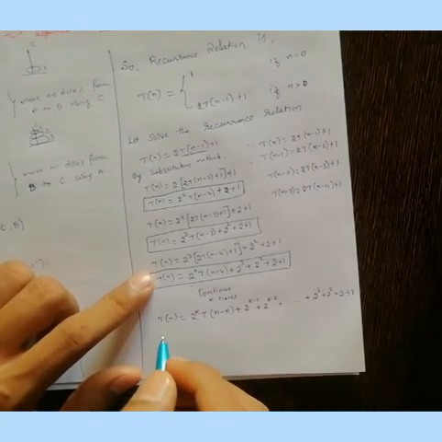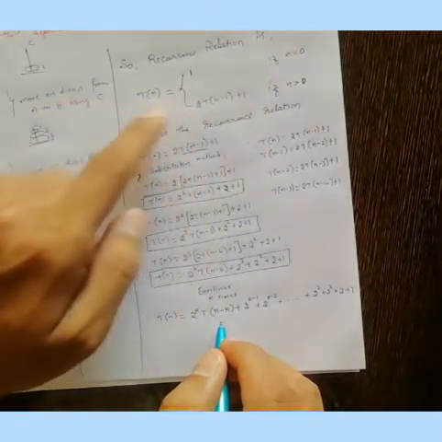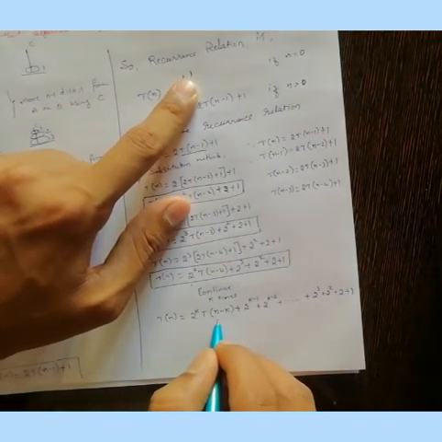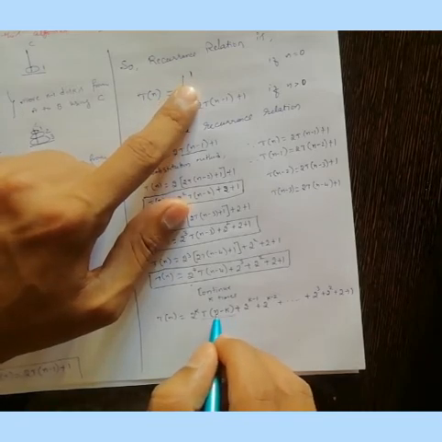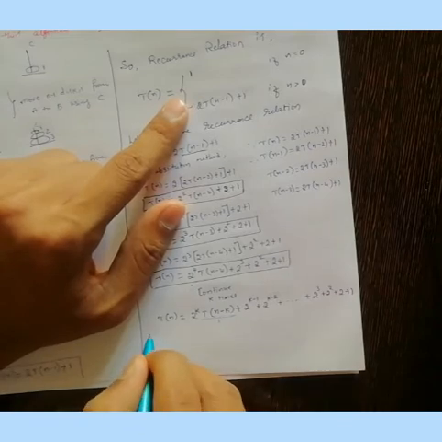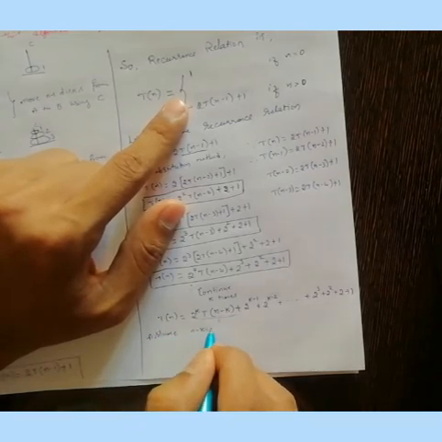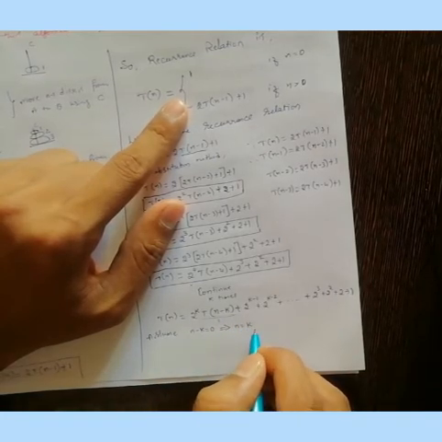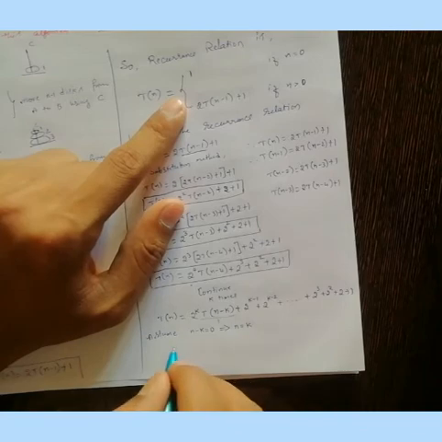So now what you will do, we know T of 0 value is 1, so this value should become 1 when we assume n minus k is equal to 0. So I will assume n minus k is equal to 0. So can I write this as n is equal to k? Yes. So I will substitute n in place of k here.